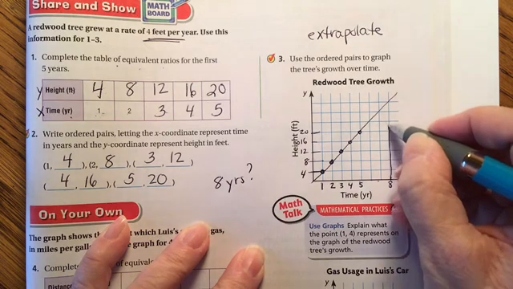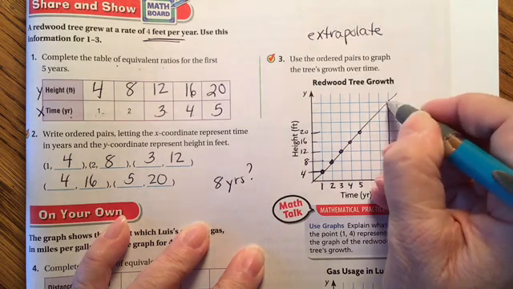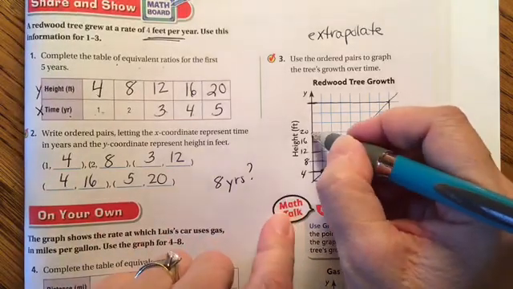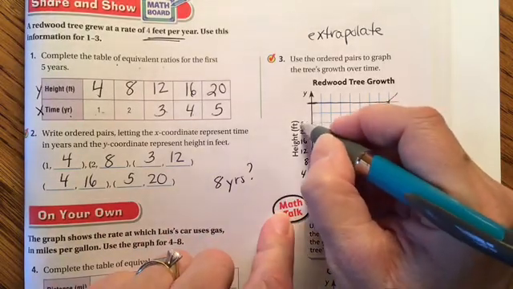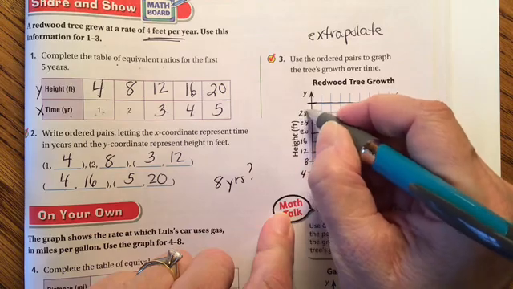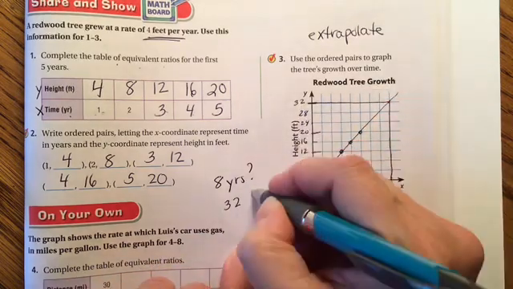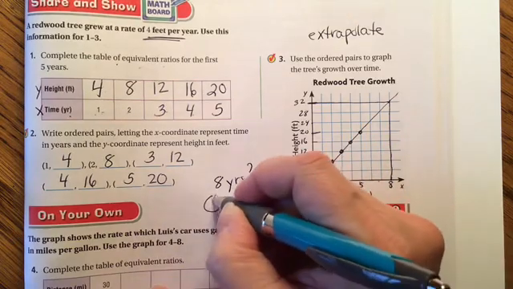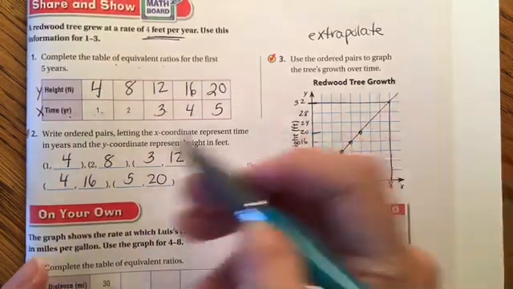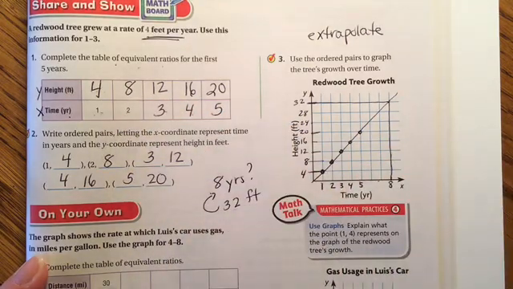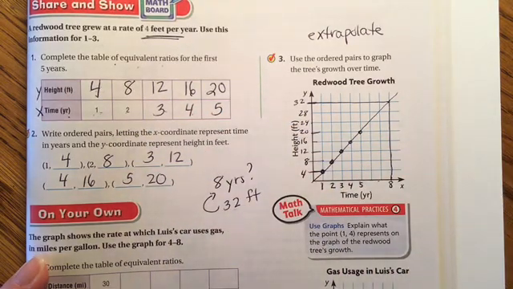I'd come up, and when I hit the line is where I come over. Remember, I skip count by 4s, so 20, 24, 28, 32. So 32 feet in 8 years. Does that make sense? 8 times 4 is 32. Yes, and it should match up like that.